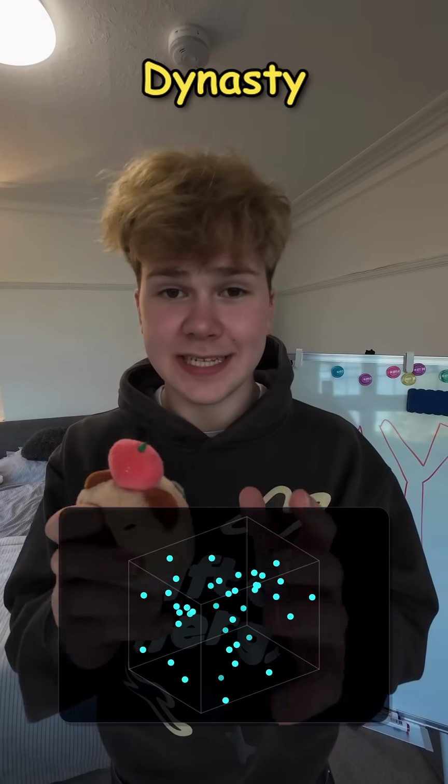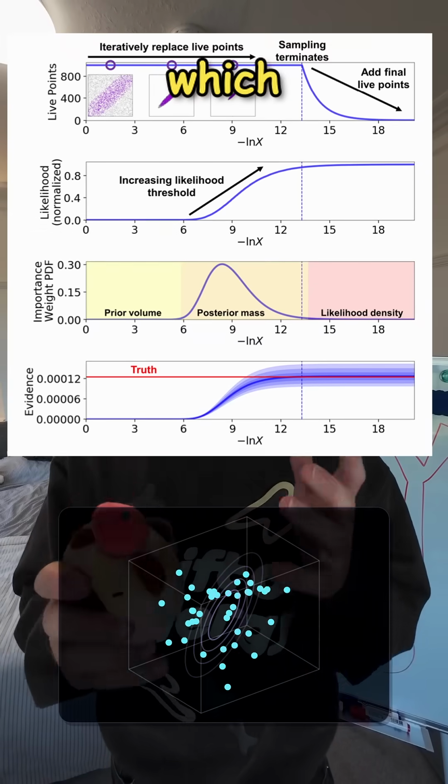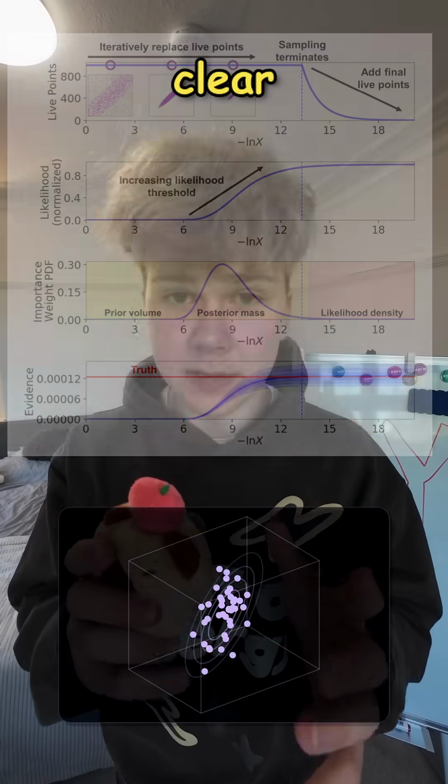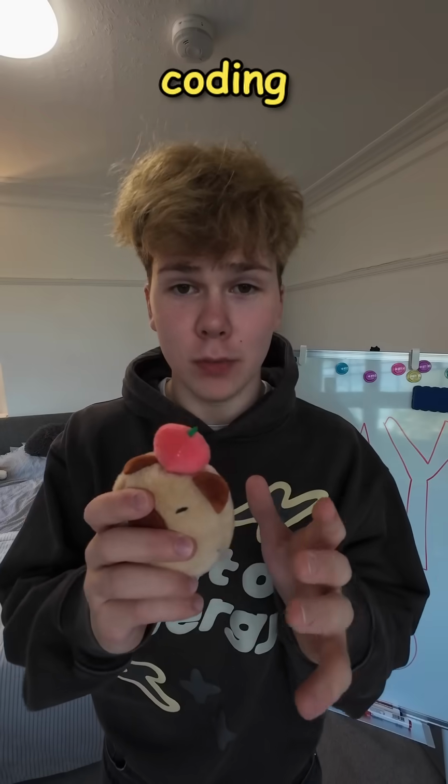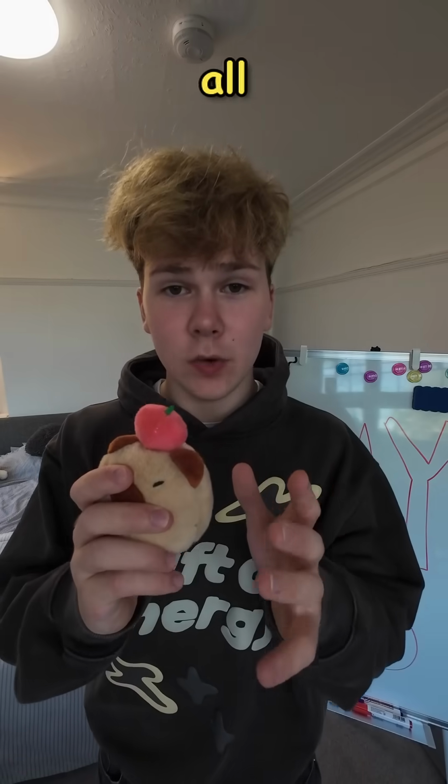I then used Dynesty to implement nested sampling myself, which, to be fair, made things quite a bit more clear. After that, I spent the rest of the day doing coding problems from the previous lectures, but you can see all that in my Jupyter notebook.